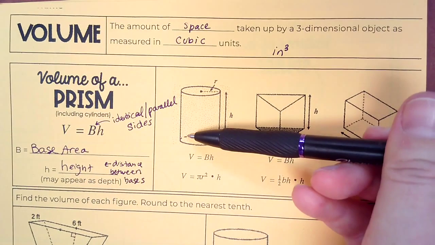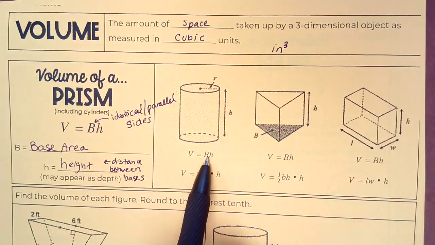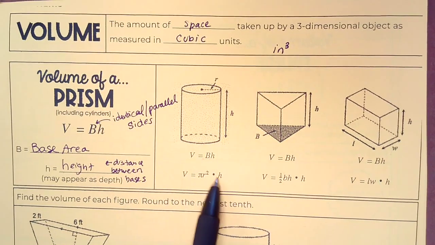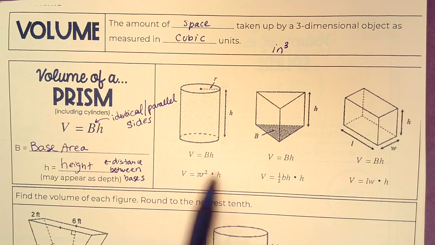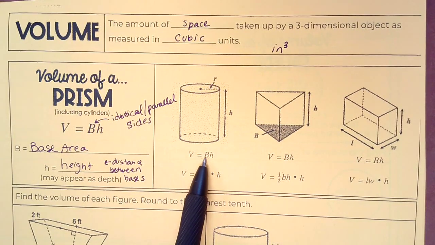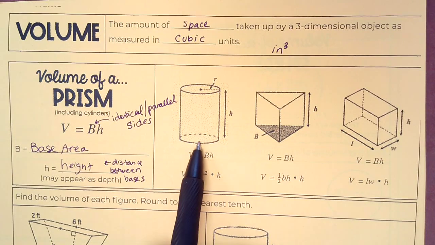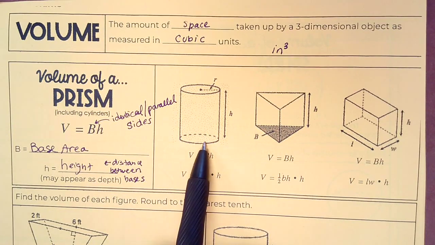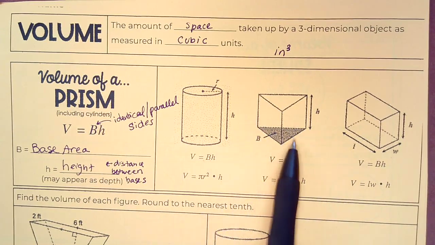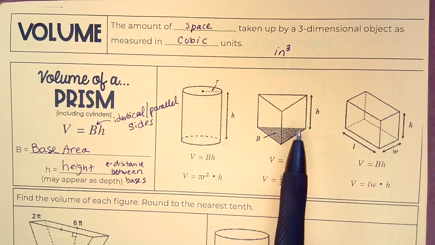So for a cylinder, we have our base area, which is a circle, so pi r squared, times height. You don't have to memorize this volume formula. You just have to remember base area. Well, the base is a circle, so know your circle area. This prism is a triangular prism, so the base is a triangle.